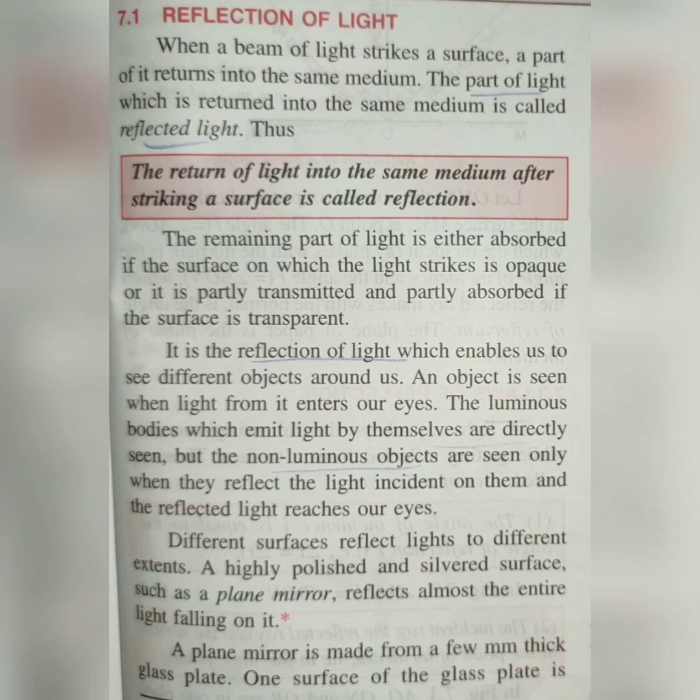We have two kinds of objects, luminous objects and non-luminous objects. Luminous object means one which emits its own light. When that light reaches our eye, we are able to see the object. In the case of a non-luminous object, when they reflect the light incident on them and it reaches our eye, we are able to see them.